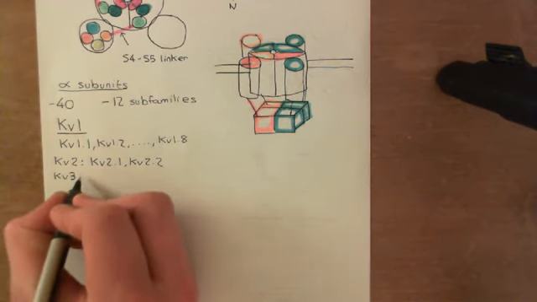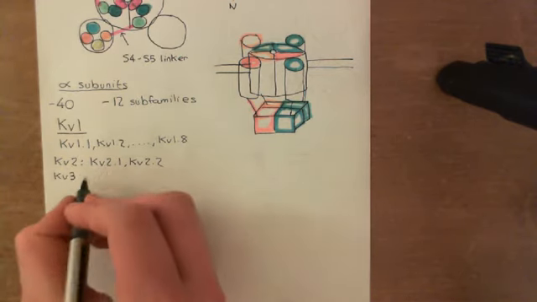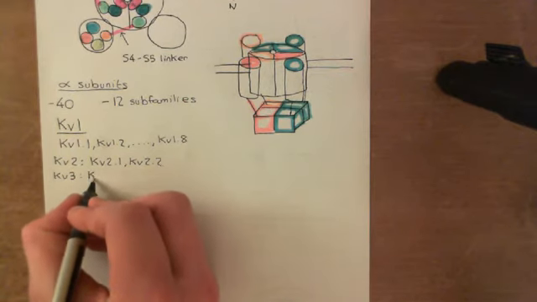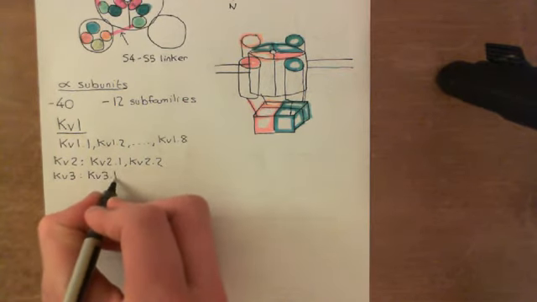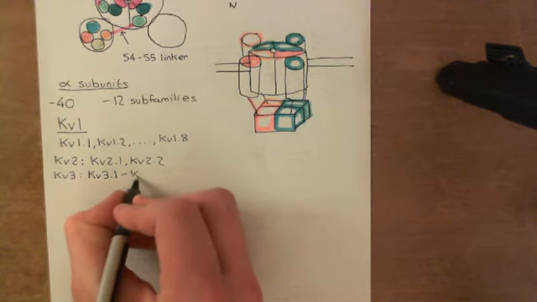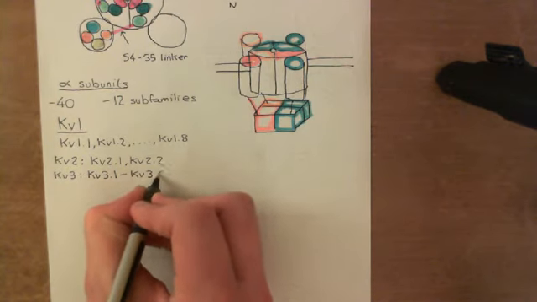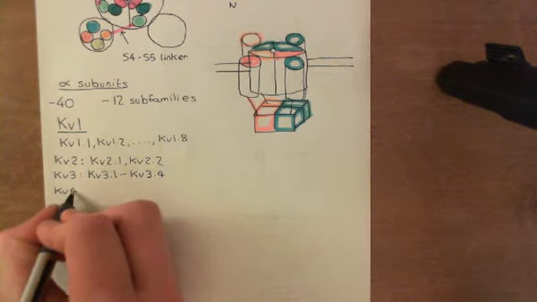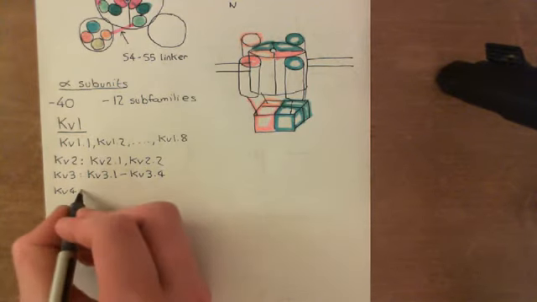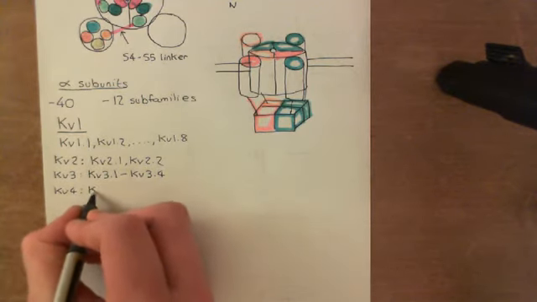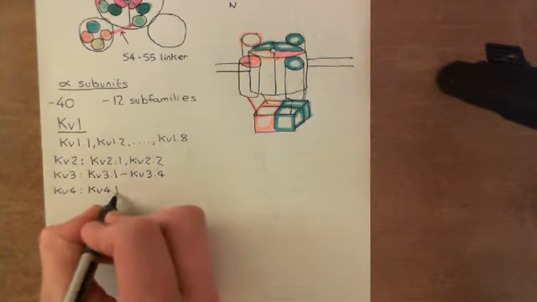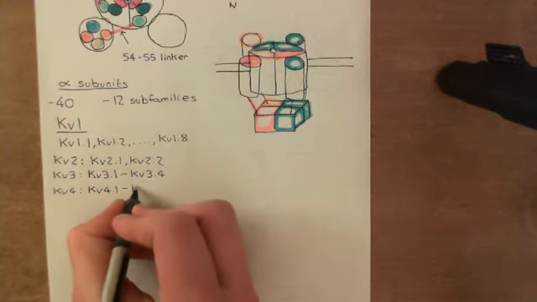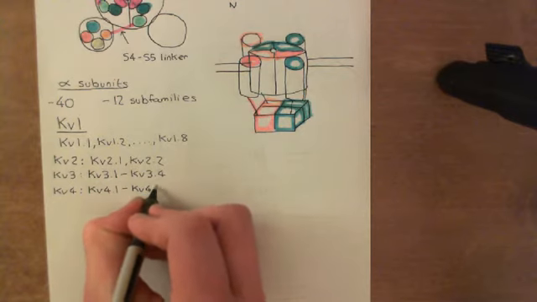KV3 then, there are 4 different members in the KV3 subfamily. So it goes KV 3.1 all the way up to KV 3.4. Then onto the KV4 family. There are 3 different members in the KV4 family, KV 4.1 all the way up to KV 4.3.